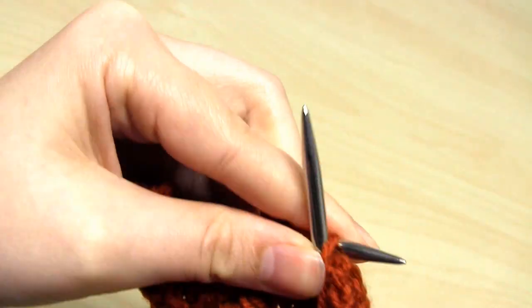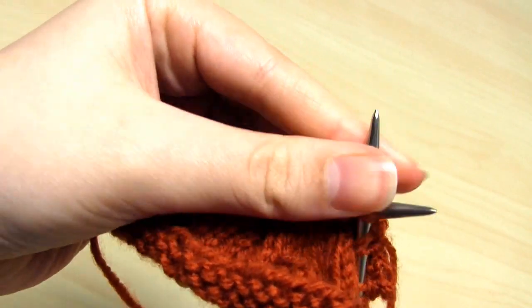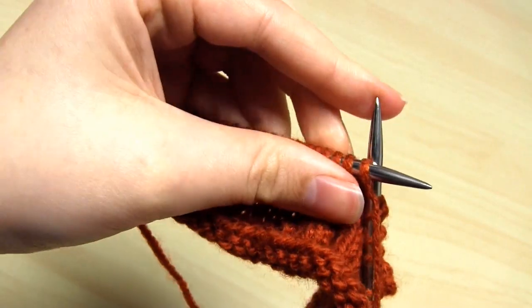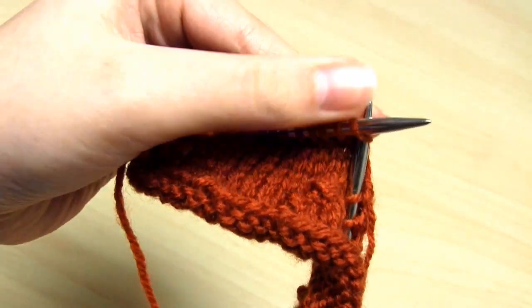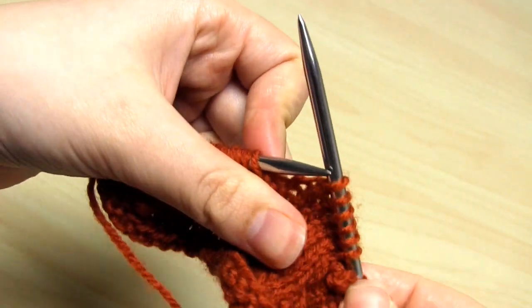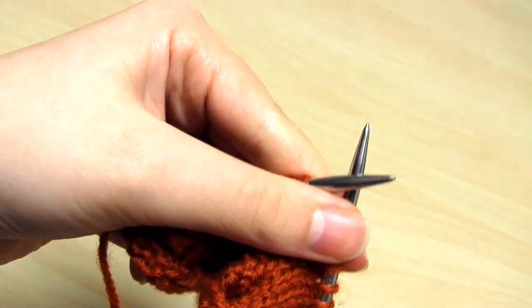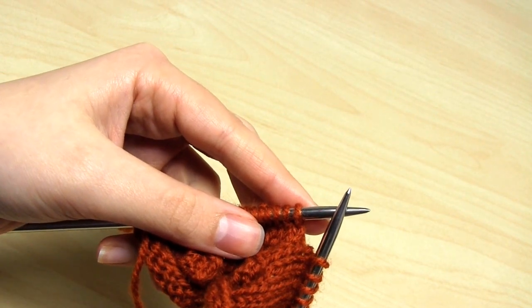This is a relatively small bobble, and the next one I'm going to show you is a large bobble at 5 stitches wide. So again, I knit up to the point where I want to place the bobble, and then I do a KFBFBF. So that's an increase of 4 stitches. So you knit in the front, the back, the front, the back, and then the front again.